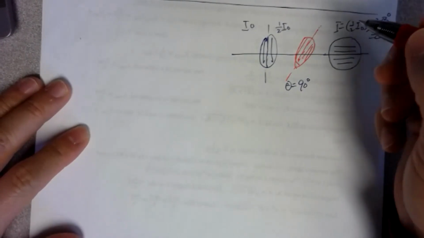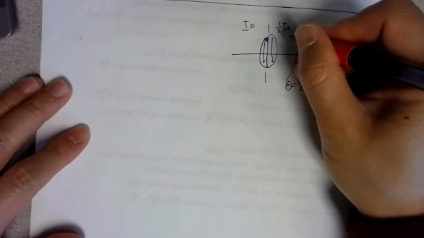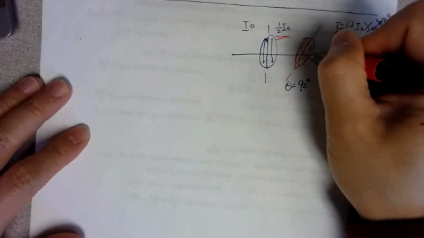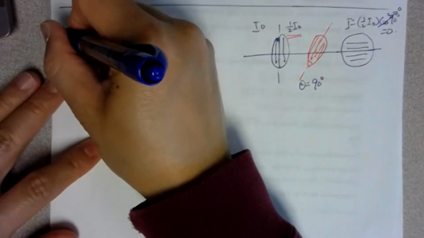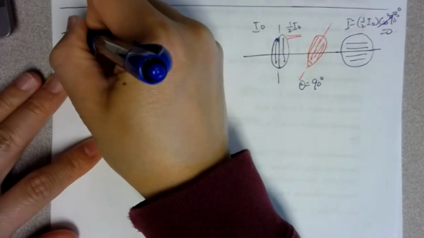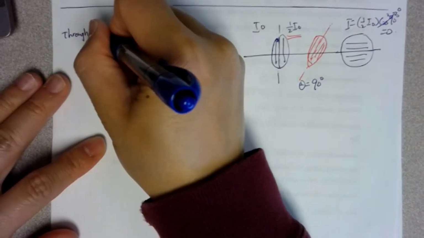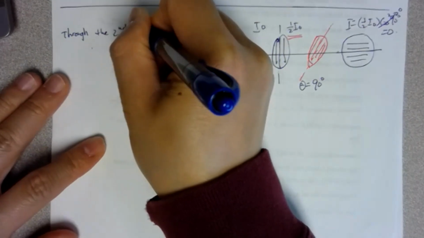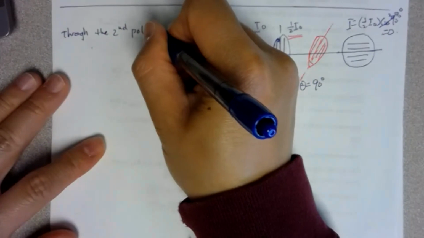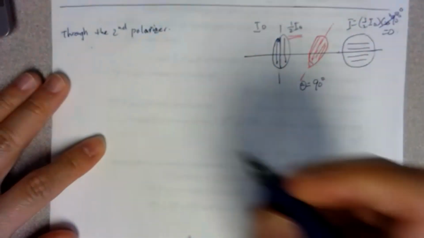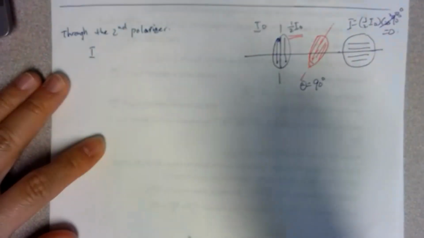Okay, so let's call this I naught, this is I1, then this is I2 through that, and then through the third one is called I3.